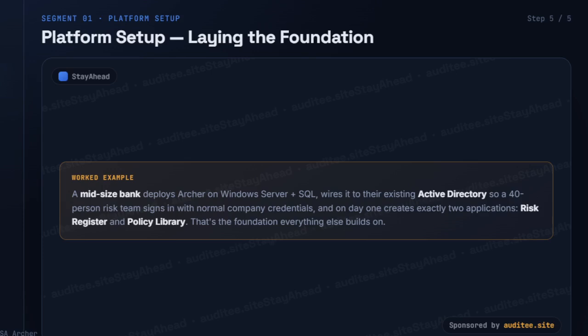Worked example: a mid-size bank stands up Archer on a Windows server with SQL, connects it to their existing Active Directory so their 40-person risk team logs in with normal credentials, and on day 1 creates exactly 2 applications, risk register and policy library.